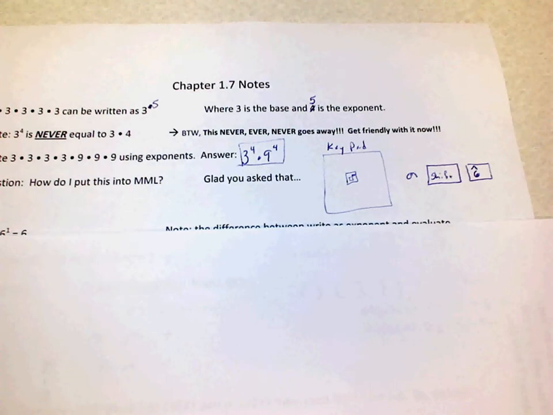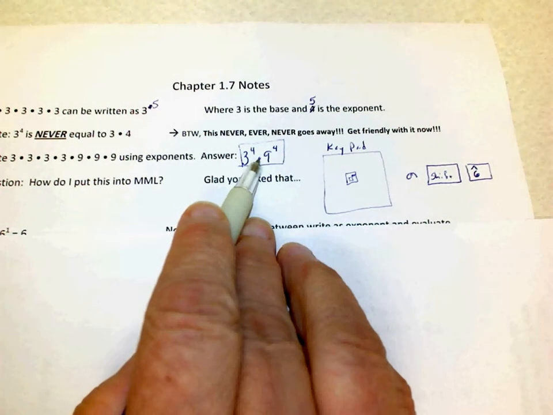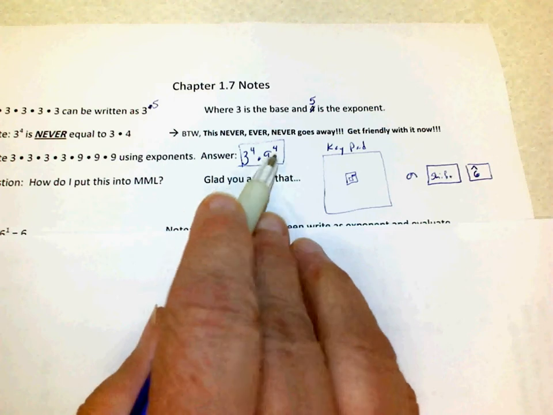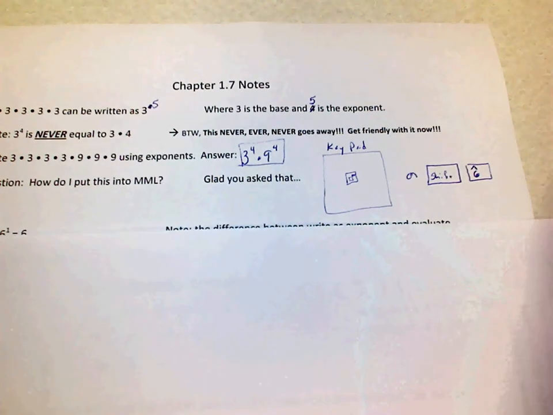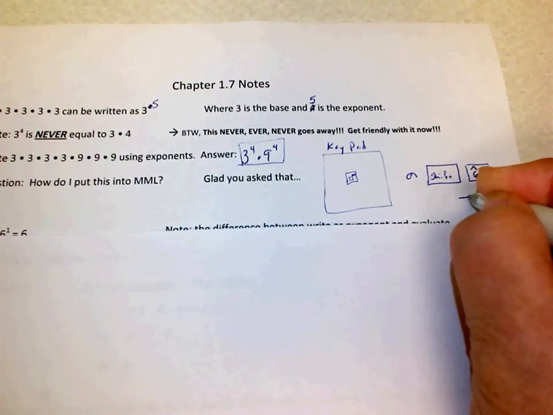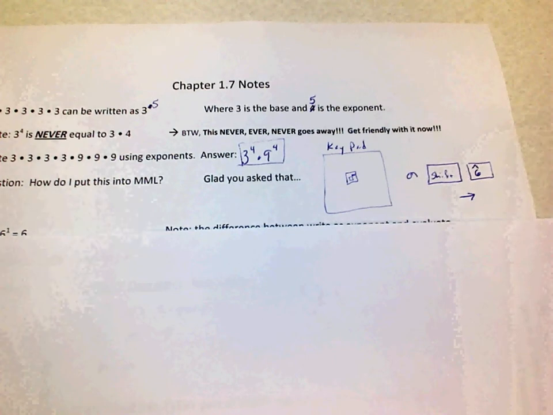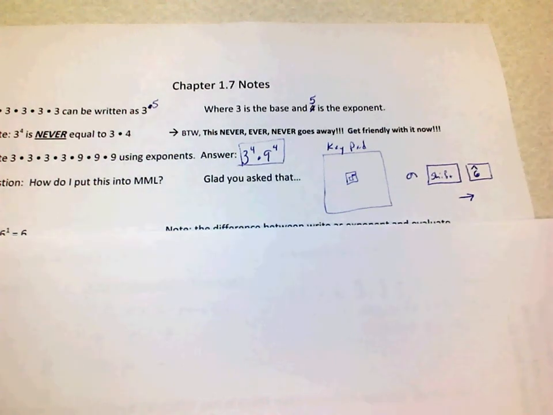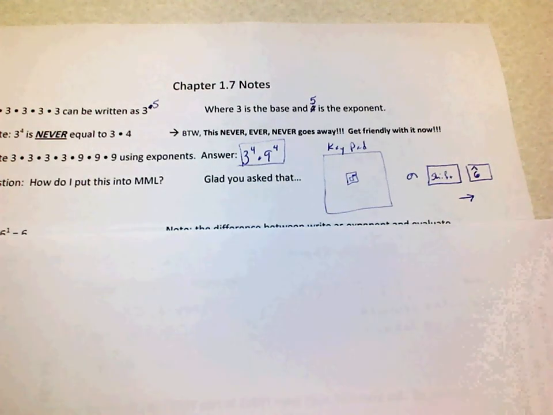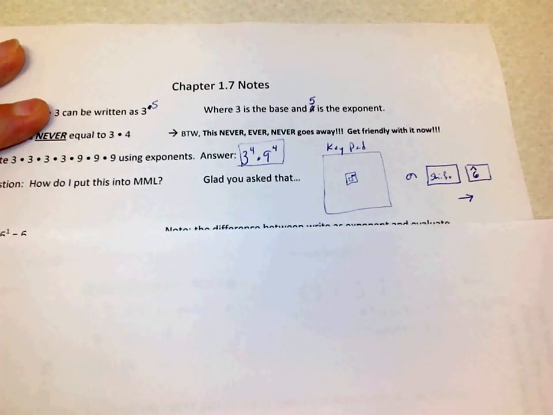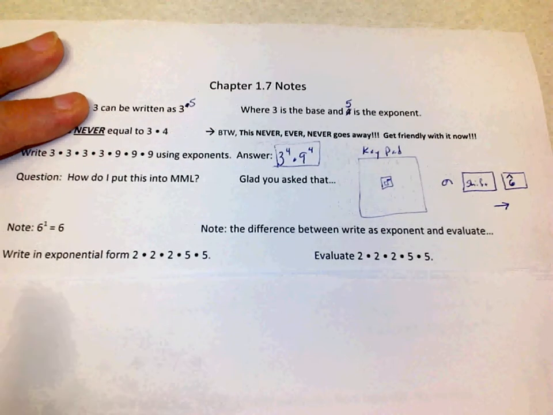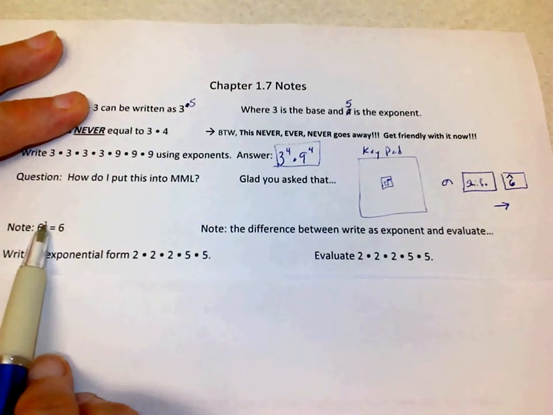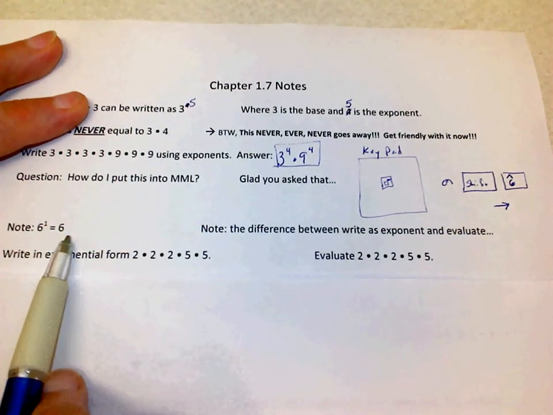Click those at the same time. Now if you've got another one where you've got to put times and then another set, make sure you hit the arrow over key in order to get away from the exponent. Now 6 to the 1st power, that's the same thing as just saying 6.